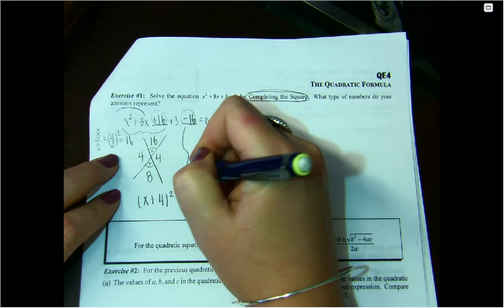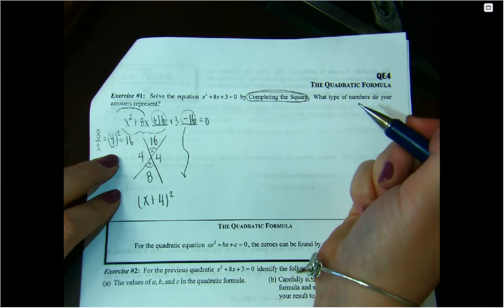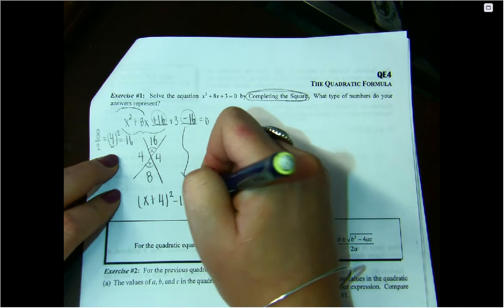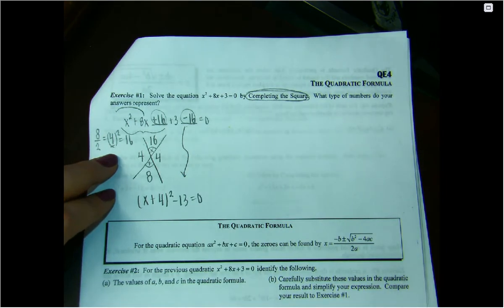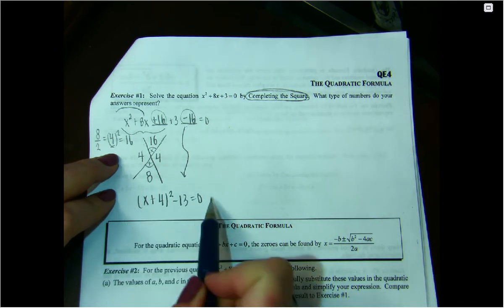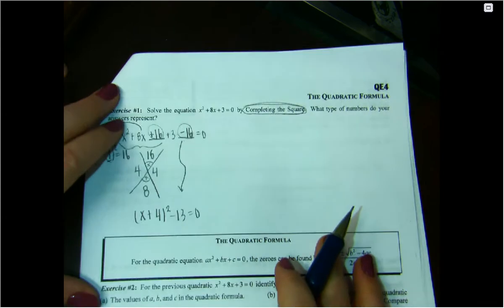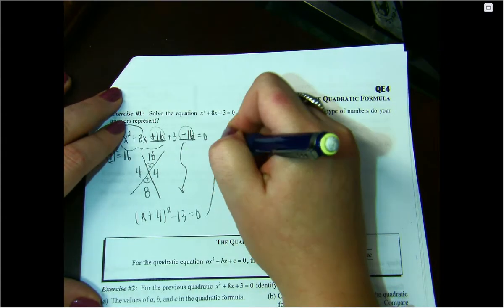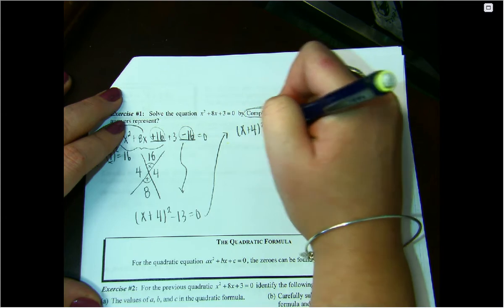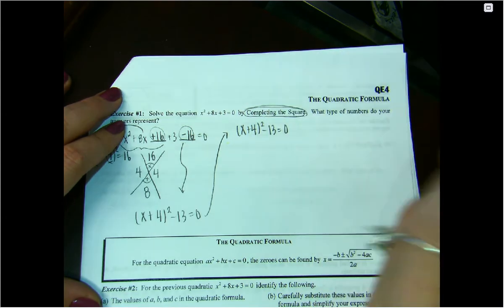And then I'm just going to simplify this thing down where I get 3 minus 16, which is a minus 13, equals 0. Okay, so now we're at the stage in the game where we were yesterday where I'm solving something that's in vertex form. So I'm going to actually rewrite this up here. And we're going to go ahead and solve it.